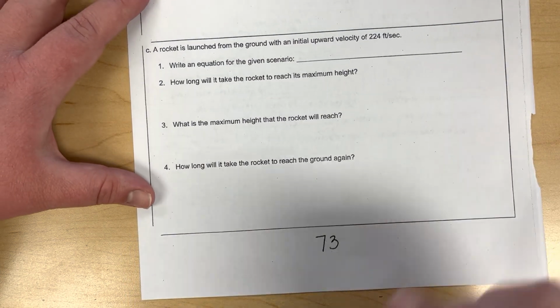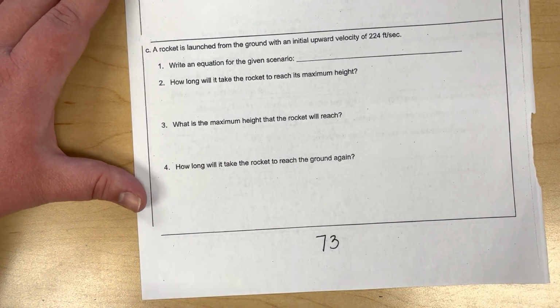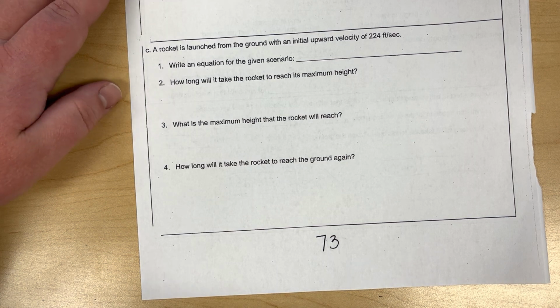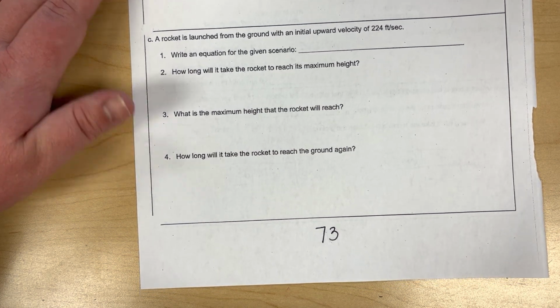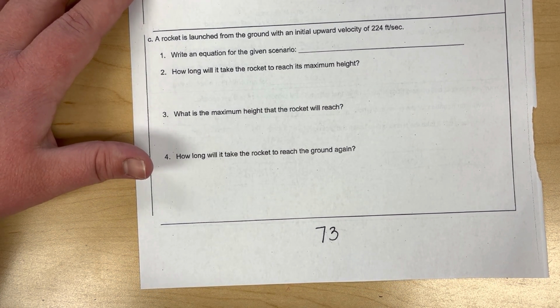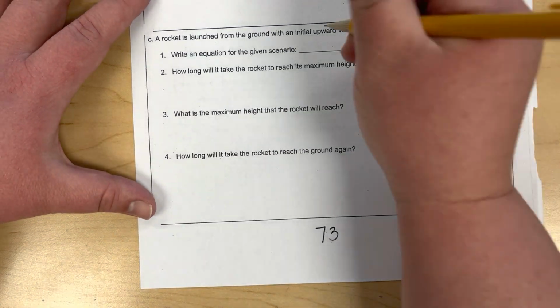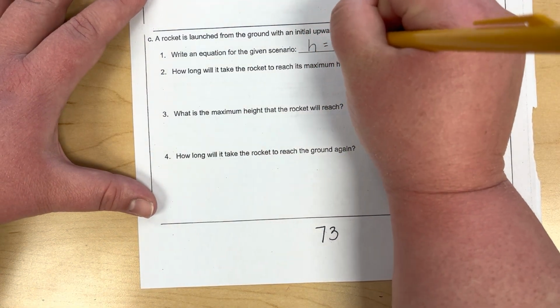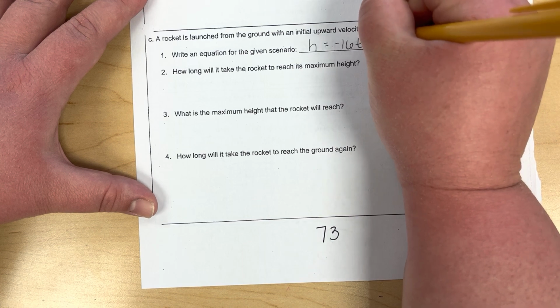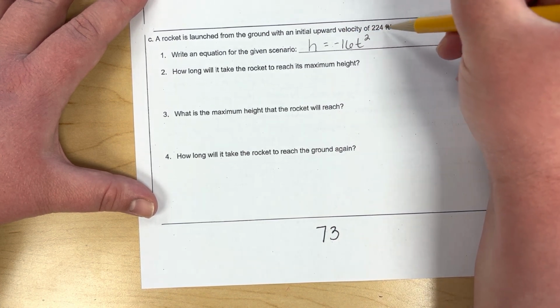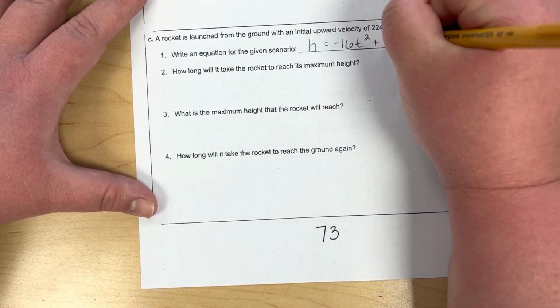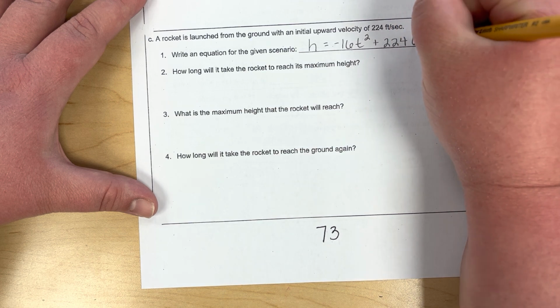All right, let's try another. It says, a rocket is launched from the ground with an initial upward velocity of 224 feet per second. So first thing it wants is us to write our equation. So h equals negative 16t squared. The velocity is 224 feet per second, so plus 224t.